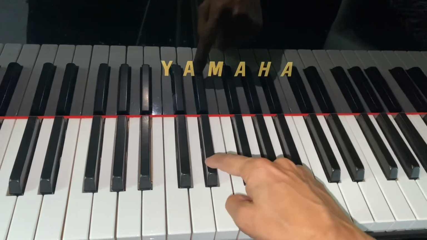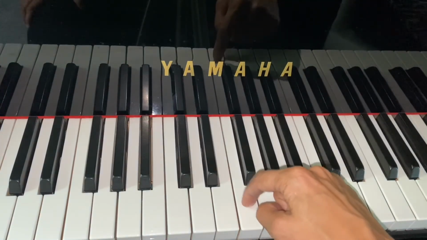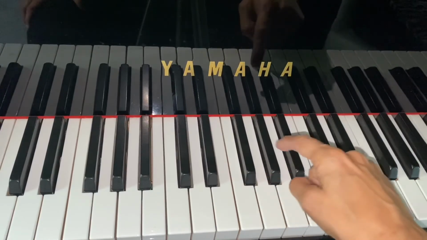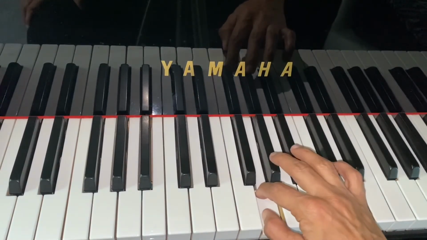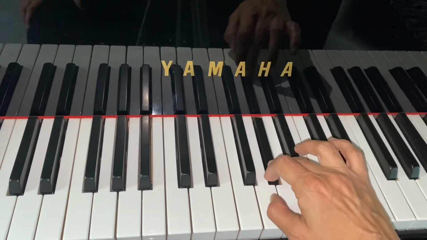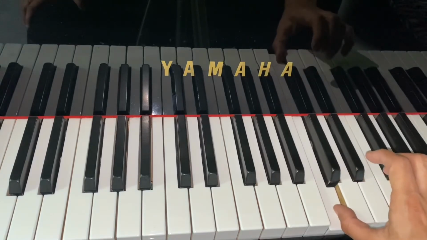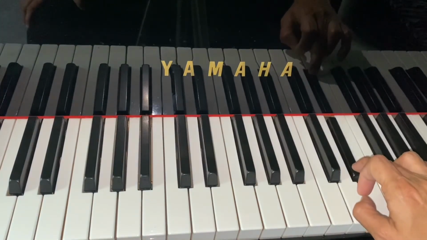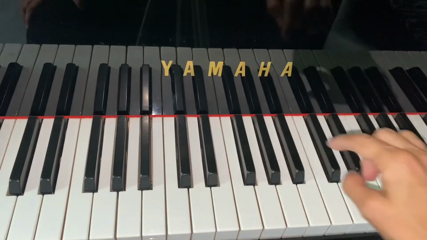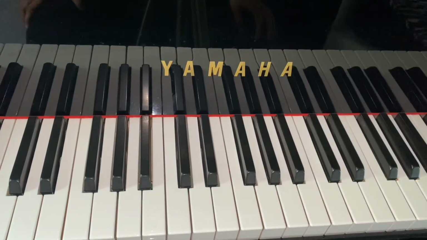Now, if we start from the E flat, we'll have whole step, and then half step, whole step, half step. And we can continue in this way for all the keys of the piano.